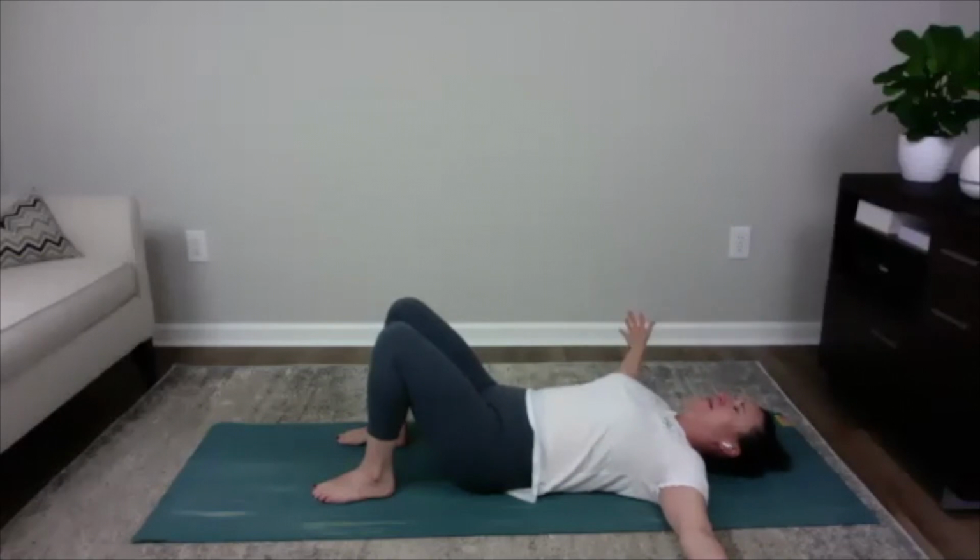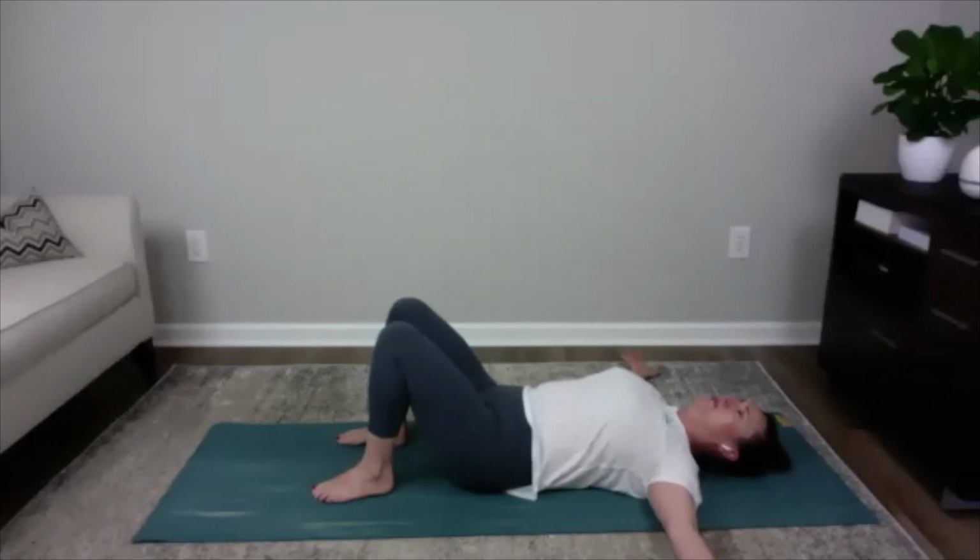One last round of those squeezes between those shoulder blades. So thumbs, can you rotate them down and push them into the floor? Inhale, lengthen the arms away. Exhale, squeeze into the shoulder blades. Lengthen the neck, settle the chin.